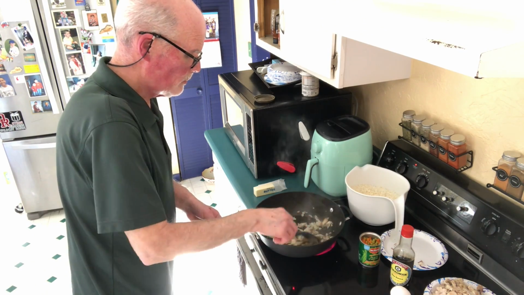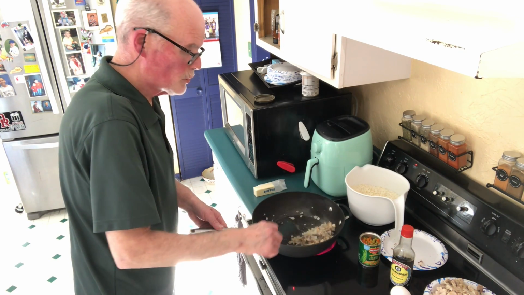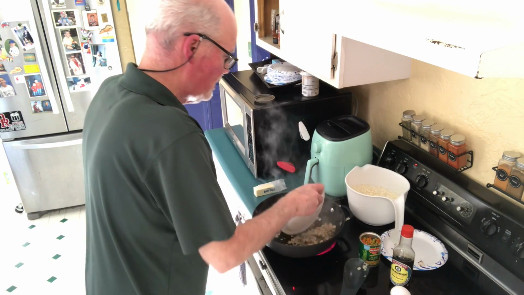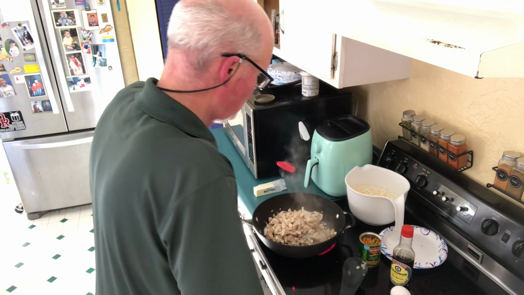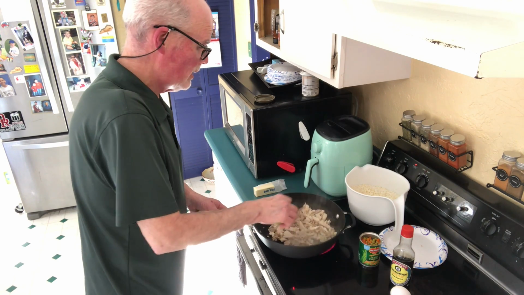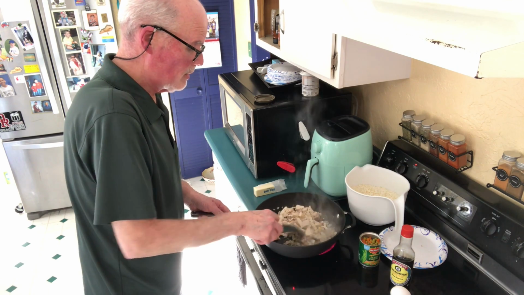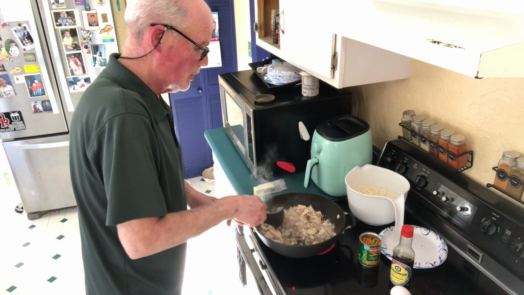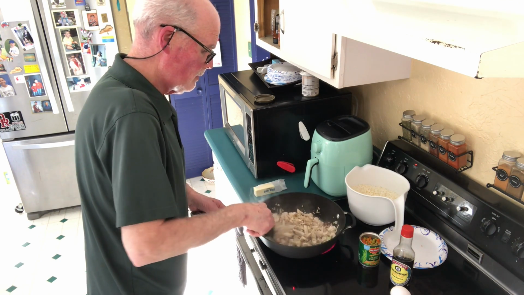Now what I'm going to do is move the mushrooms and the onions to one side. I'm going to add the chicken to the other side so I can get that good and heated up. This was chicken that I had cooked yesterday, and it's already cooked. Now you could, like I said, put chicken in the skillet raw and cook it with the onions and the mushrooms. We're going to just mix all that up and get it good and heated up.